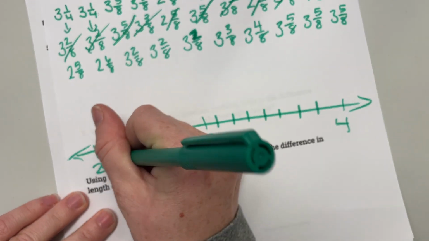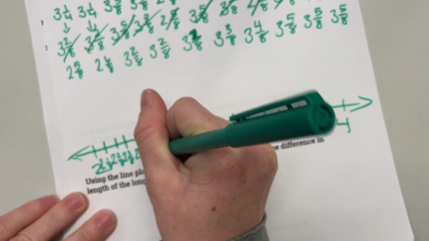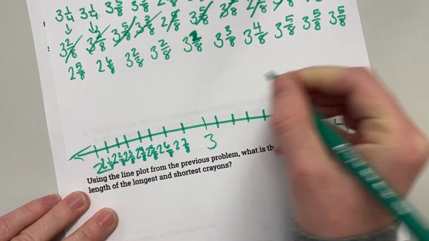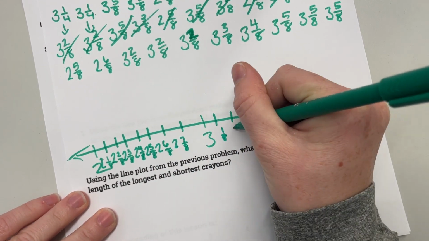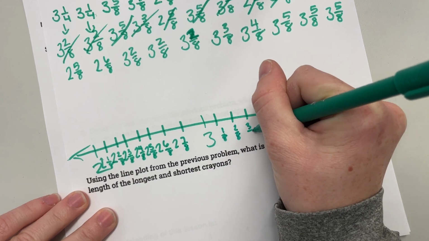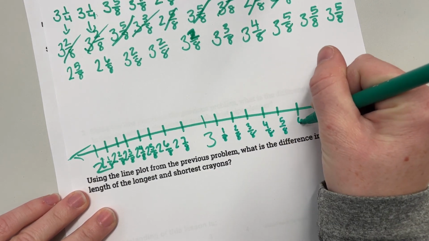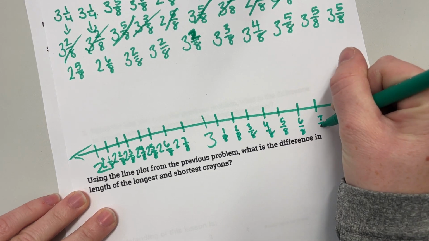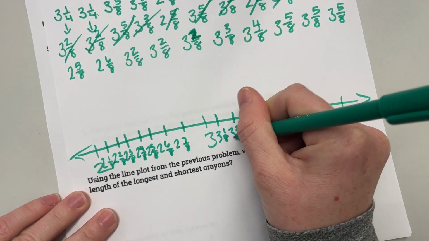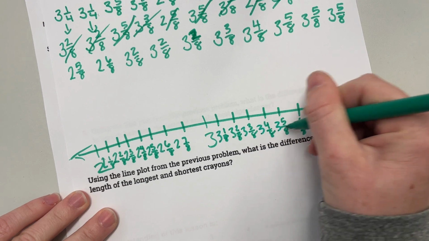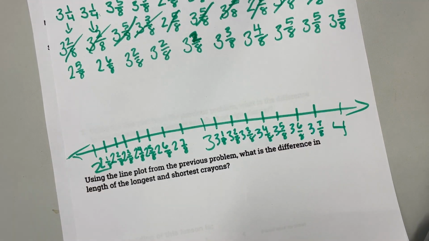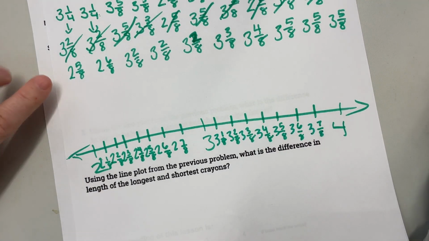Now I'm going to add my 2s. Okay, 1/8, 2/8, 3/8, 4/8, 5/8, 6/8, 7/8. Add my 3s. Okay, so now I need to plot my data.